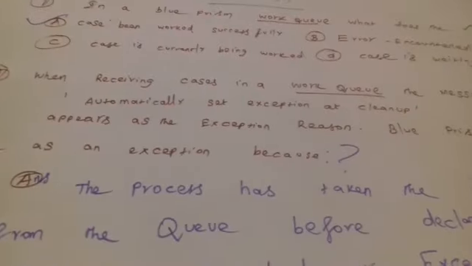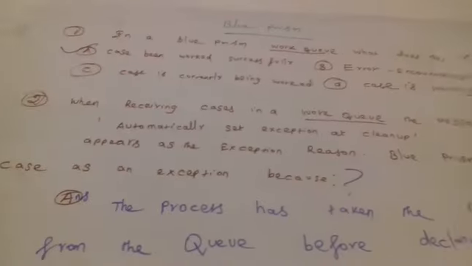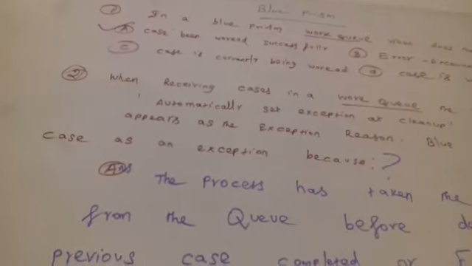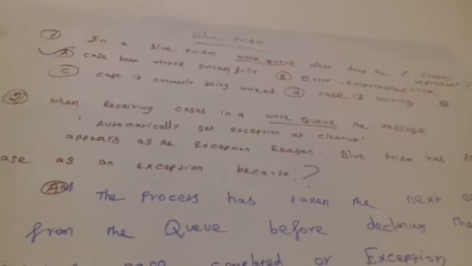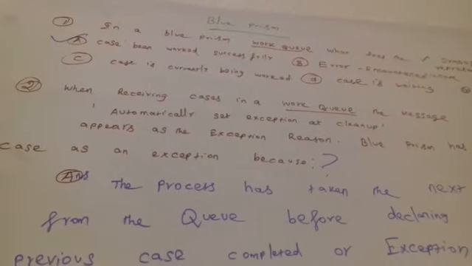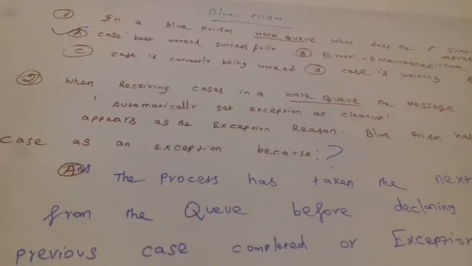In the second question, when receiving cases in a work queue, the message "automatically set exception at cleanup" will appear in the exception region. Blue Prism has set the case as an exception because the process has taken the next case from the queue before declaring the previous case completed or exception.